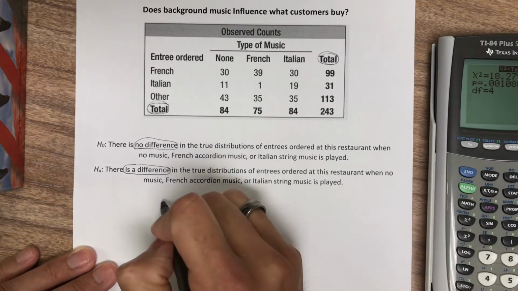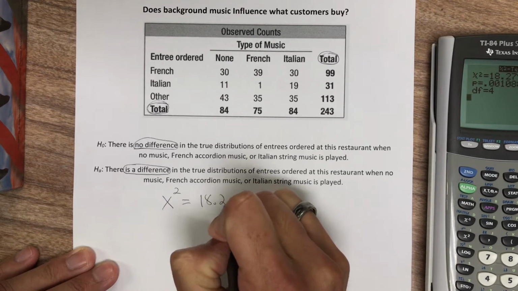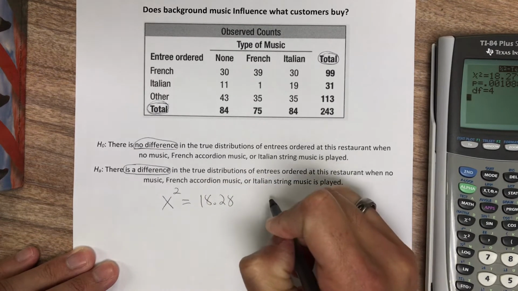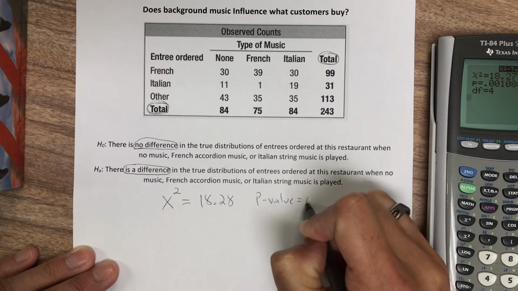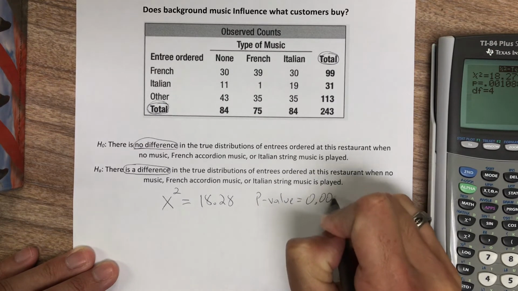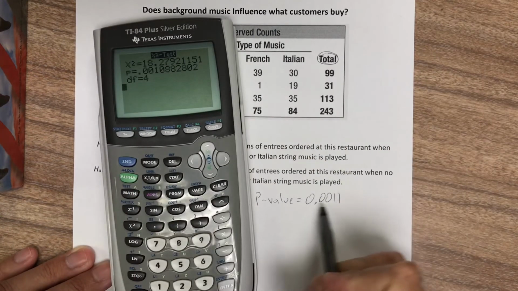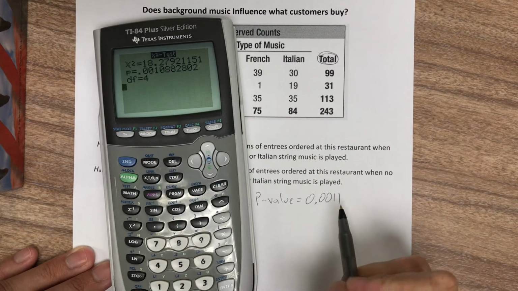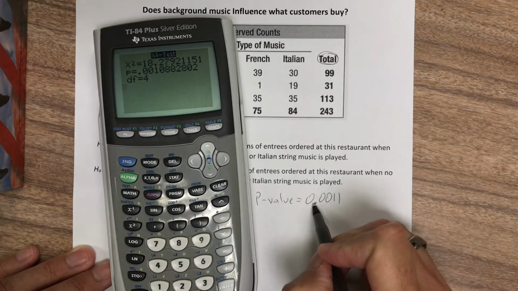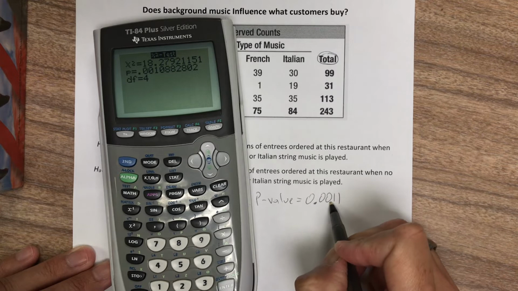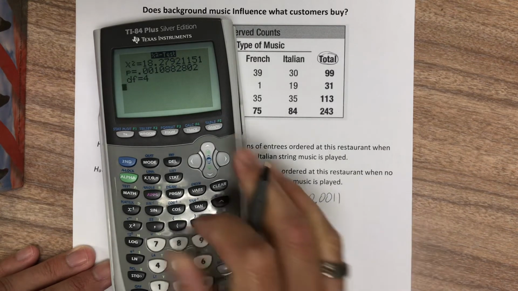My chi-square statistic is 18.28, and my p-value equals 0.0011. You can round to 4 decimal places, because remember, the p-value is a probability, which you can turn into a percentage. So you can say this is 0.11%, if you move the decimal to the right.